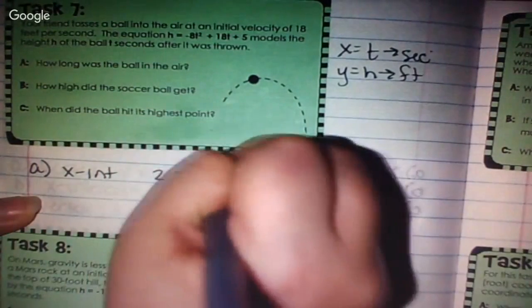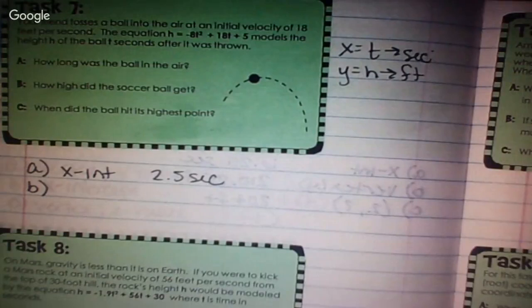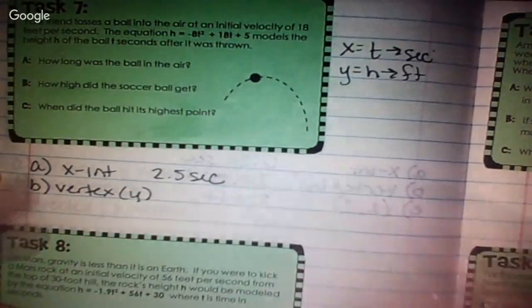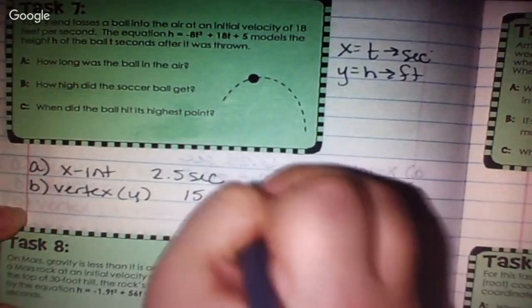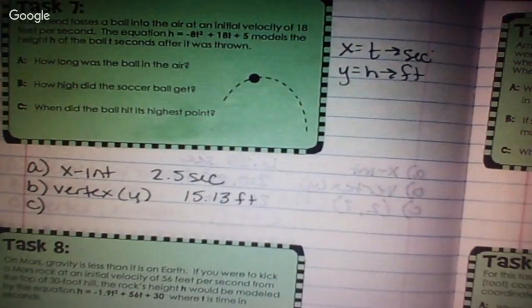Part B, how high did the soccer ball get? Okay, Y value of the vertex. We're looking for Y. And what did we get? 15.13 feet. Fantastic. You guys are experts.